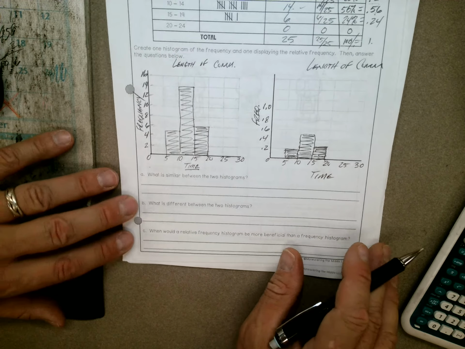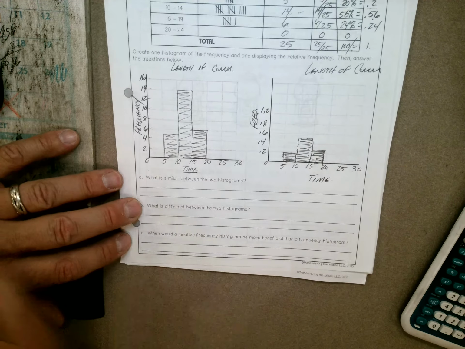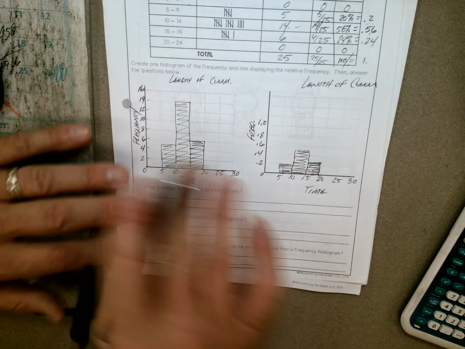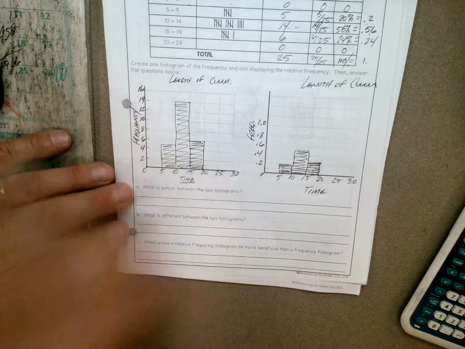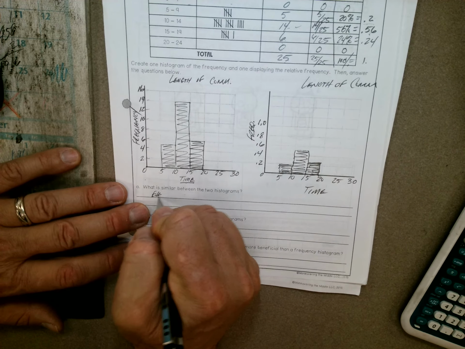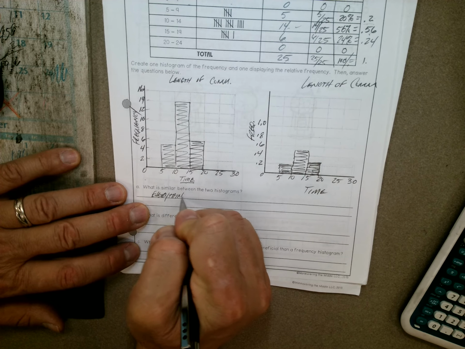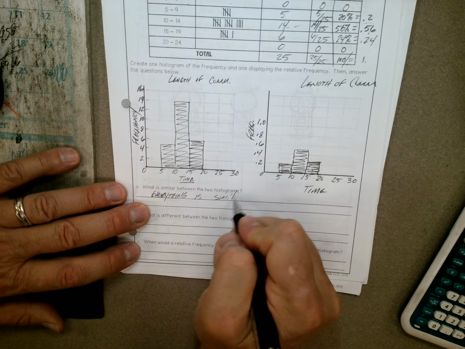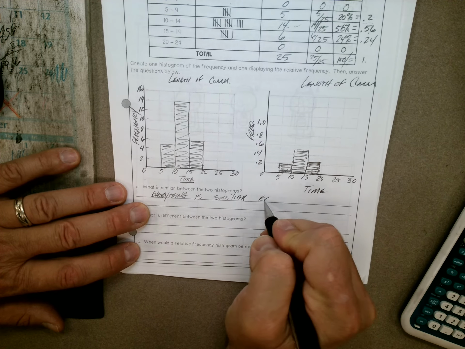Thank you. All right. What is similar between the two histograms? We talked about this just a second ago. What's similar? Everything's similar except for the y-axis.